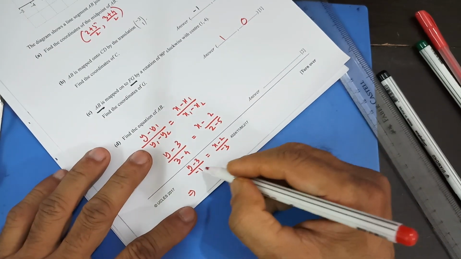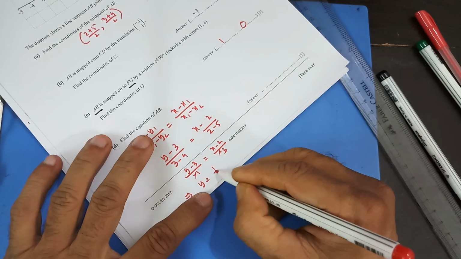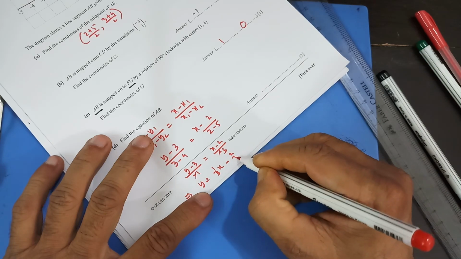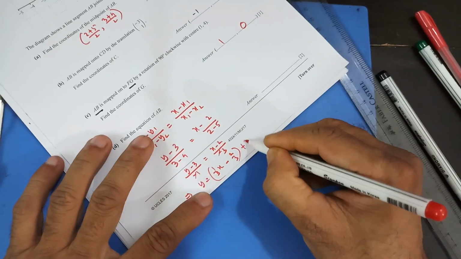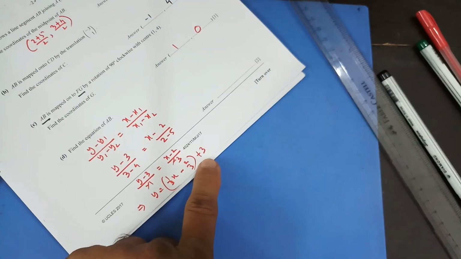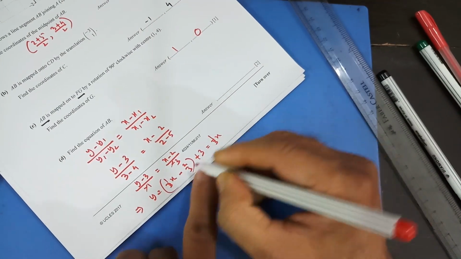So what do I have here? Minus minus cross out. So y equals 1 by 3 of x minus 2 by 3 plus 3. If I take this bracket off, it's going to be 1 by 3 x.